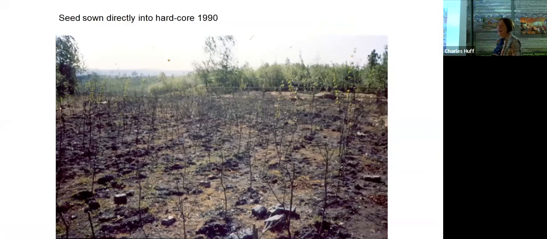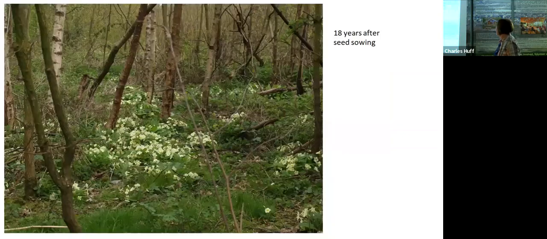Sorry, I can't resist just showing this. This is hardcore, okay? So not even proper soil, newly planted trees. I had a bit of seed mix left over, and spread it over there. I thought, well, I didn't want to take it home with me. Put it on there. And in 18 years, everything flourished.